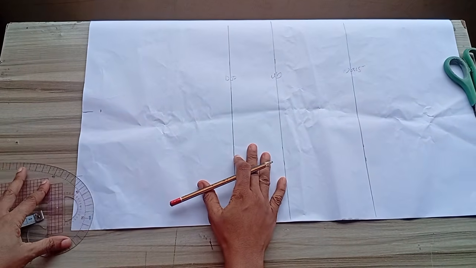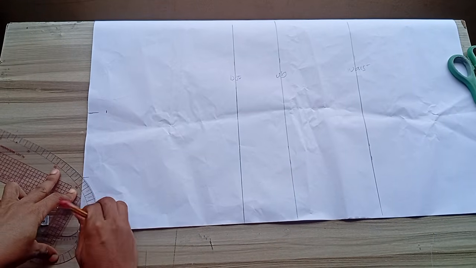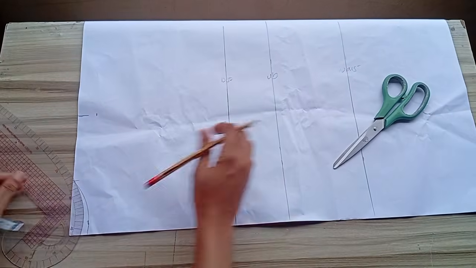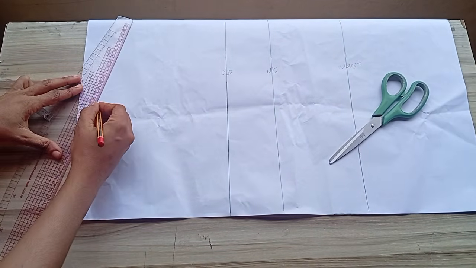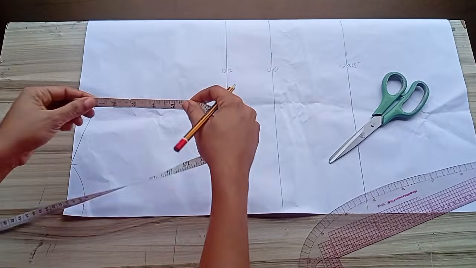Now if you notice, I didn't add a zipper allowance. For this particular dress, I would like to add my zipper by the side of my dress. But if you don't want to add a zipper by the side using your sewing allowance, go ahead to add a zipper allowance in front.